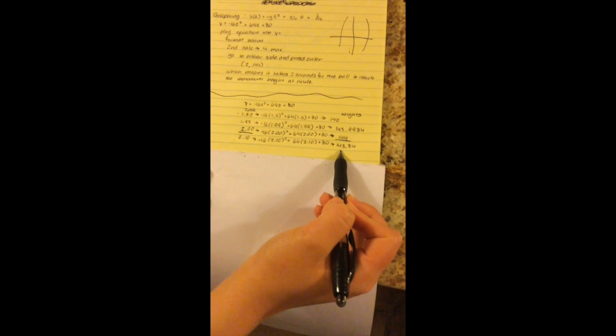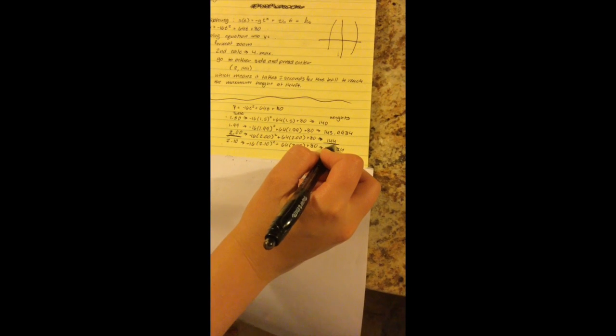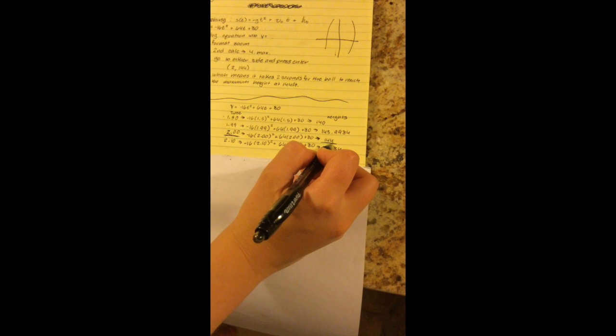Out of these numbers, I know that using 2.00 seconds gives me the highest point, showing that that is the maximum height, further verifying that after 2 seconds, the ball will reach its maximum height of 144 feet.